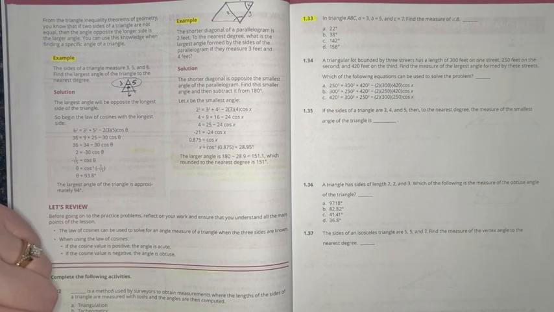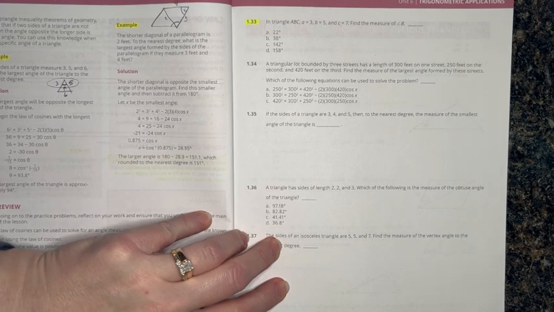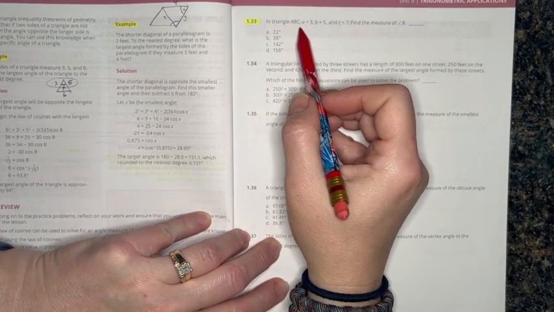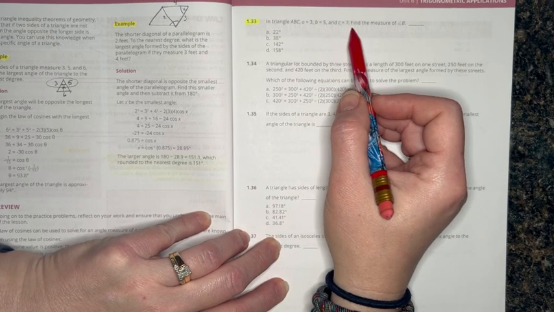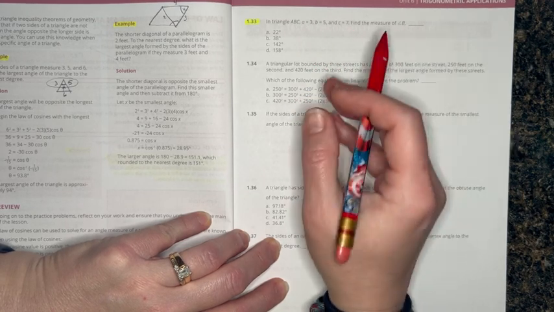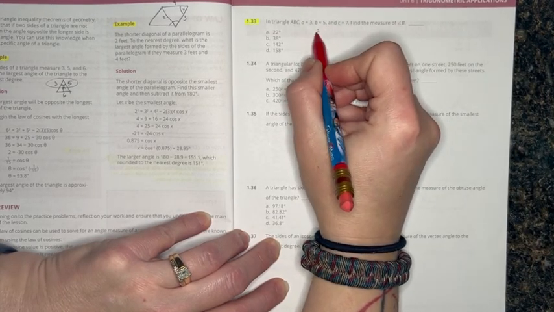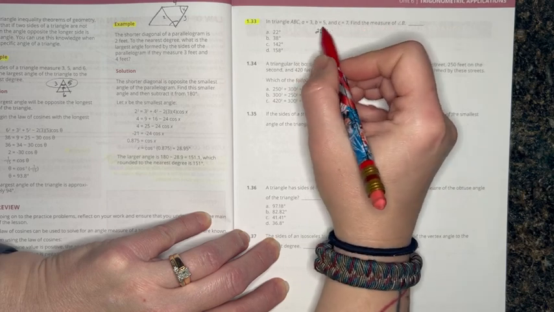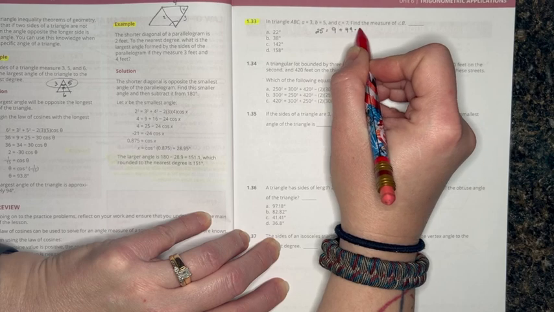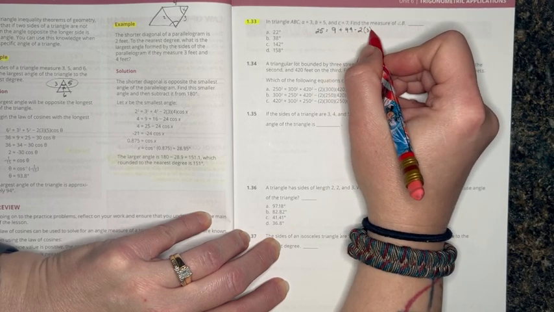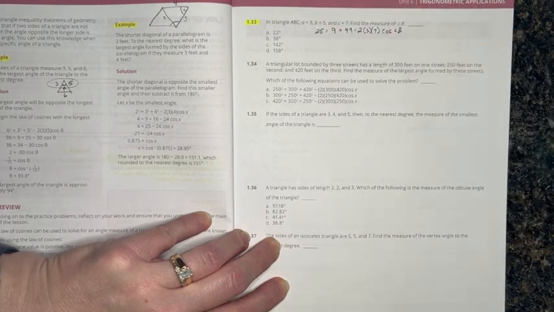Okay? Let's take a look here at number 33. For number 33, it says in triangle ABC, a equals 3, b equals 5, and c equals 7. Find the measure of angle B. So we're going to have b squared, or 25, is equal to a squared plus c squared minus 2 times a times c times the cosine of angle B. Right? That's our formula thus far.